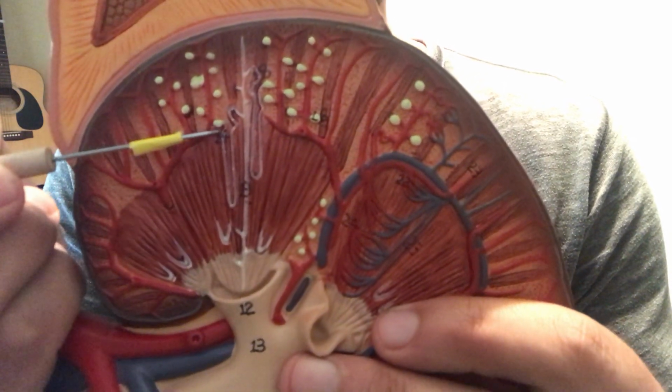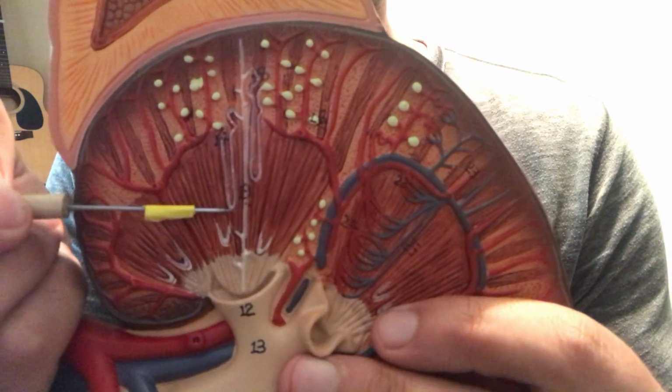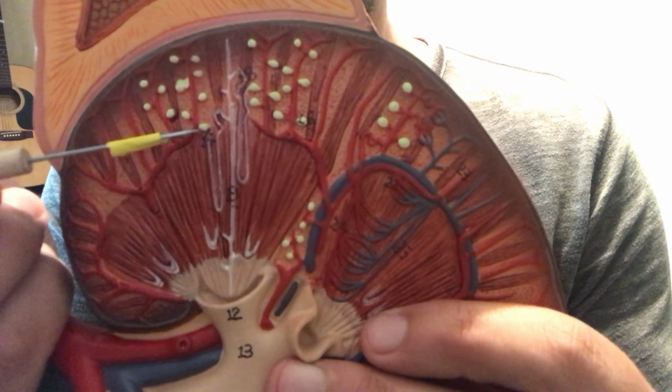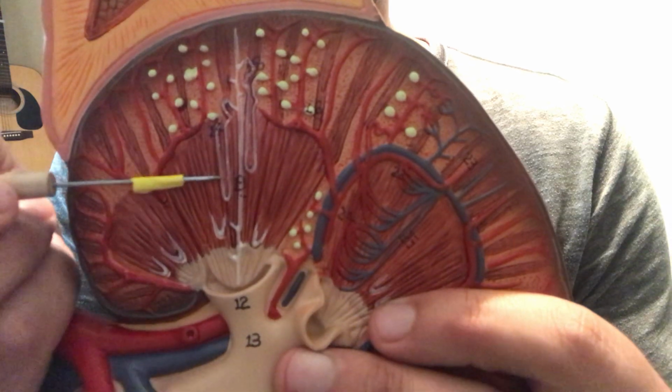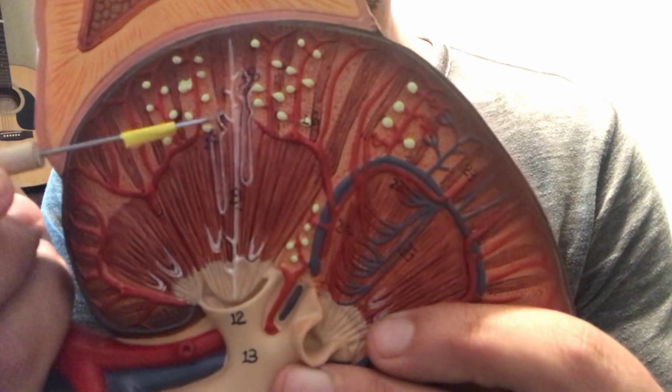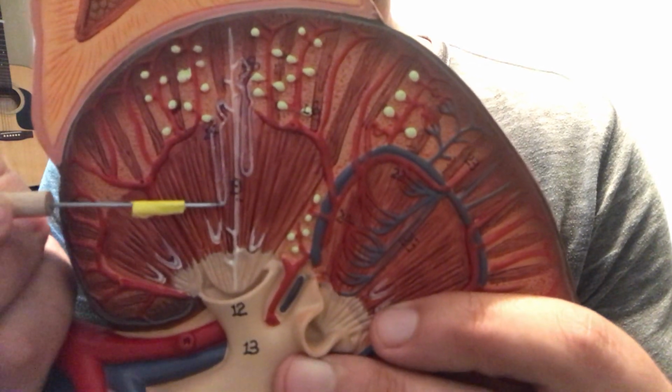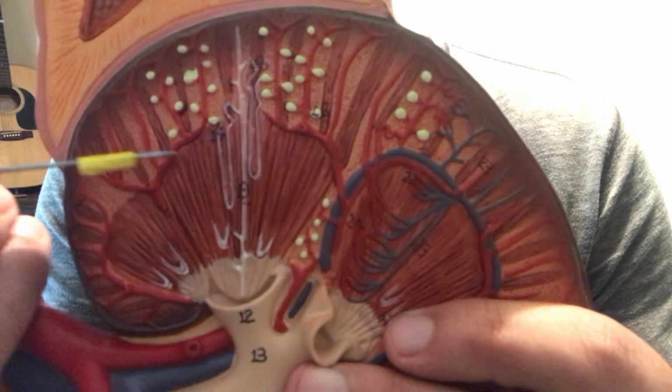And when blood gets filtered, it's going to go down through this gigantic loop down here. It's going to go through a PCT, proximal convoluted tubule, into a nephron loop, which then goes into the distal convoluted tubule. And this is where we have reabsorption occurring.